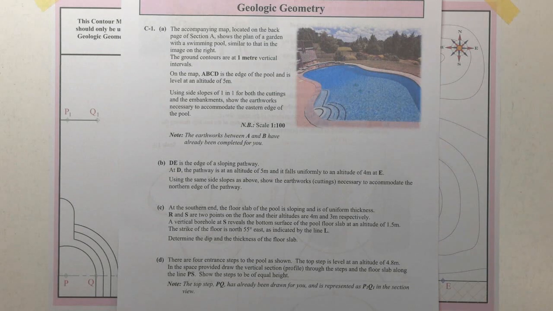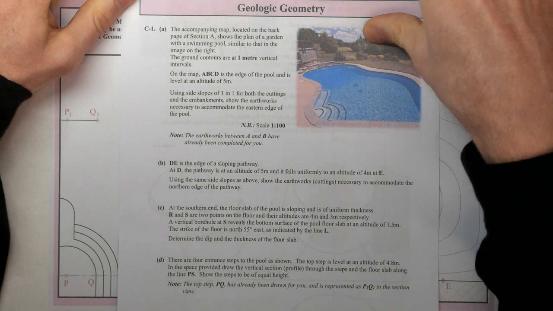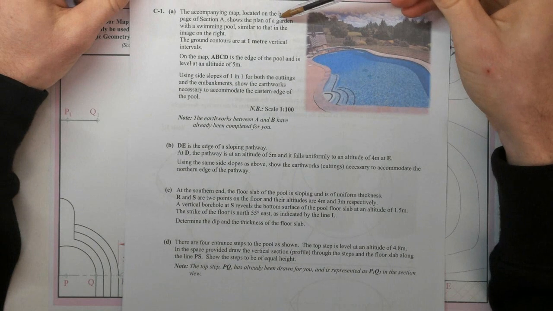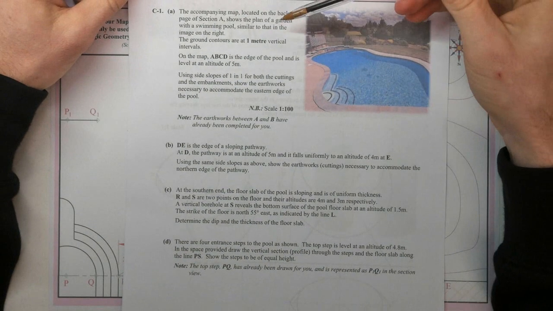Welcome to 2016 question C1. It's the geological geometry question. So in this question we've got the map as shown, and they're telling us it is the plan of a garden with a swimming pool.